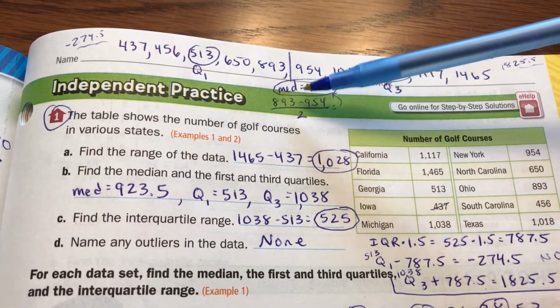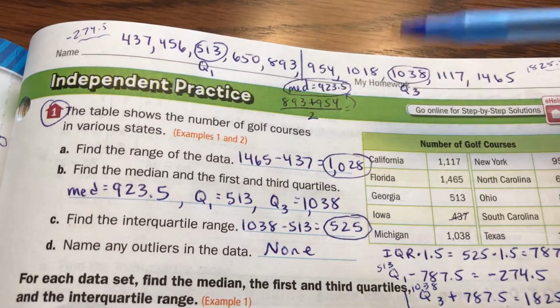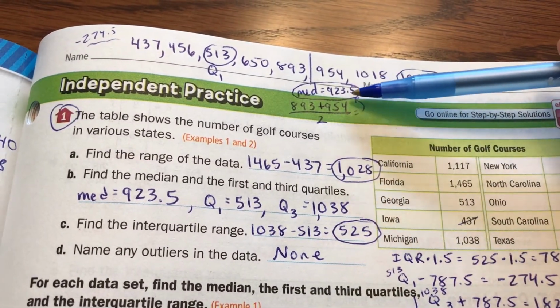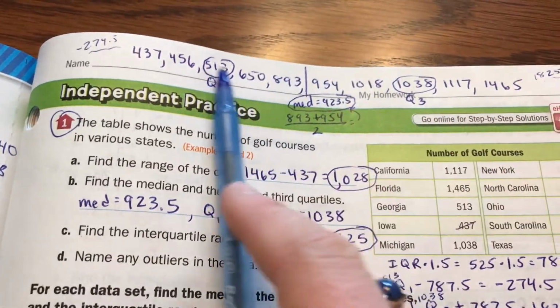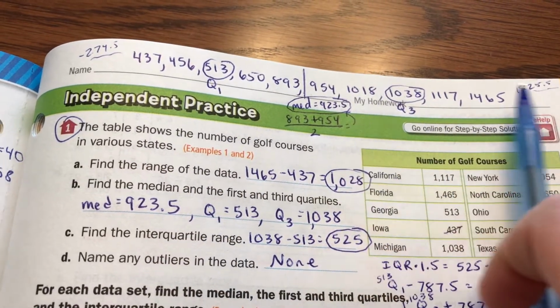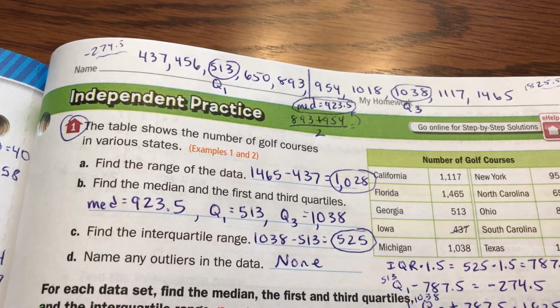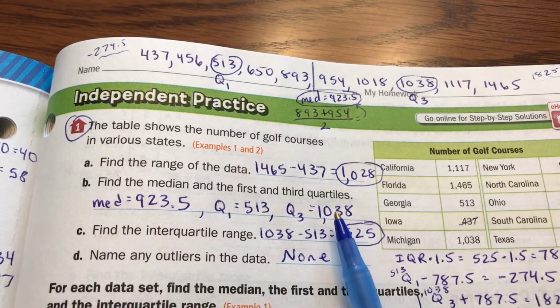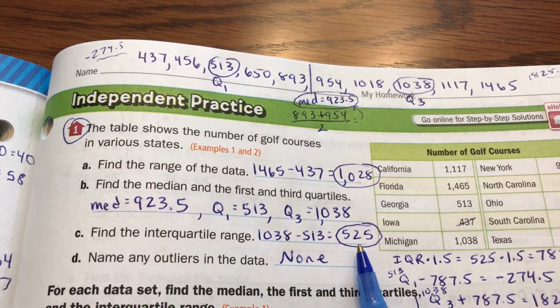That should be a plus sign. And that gave me 923.5. Then on this side of the data, the middle was 513, so that's Q1. And on this side of the data, the middle was 1,038, so that's Q3. So the interquartile range is 1,038 minus 513, which is 525.